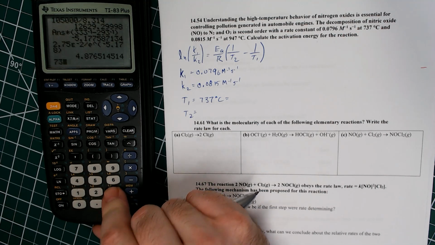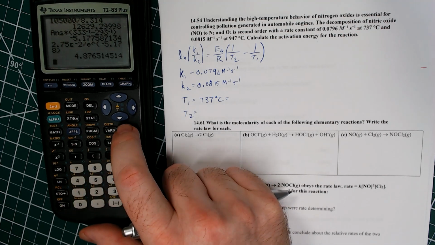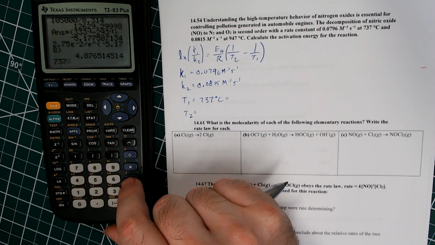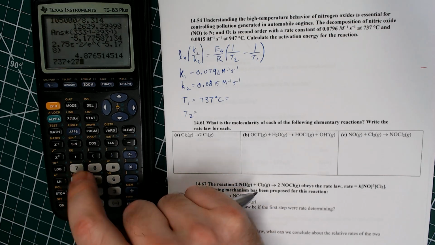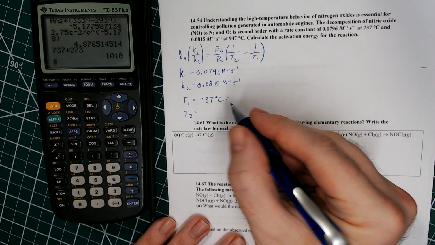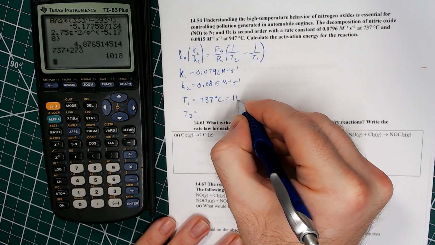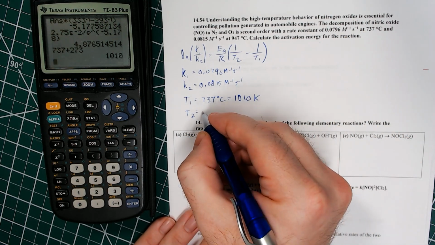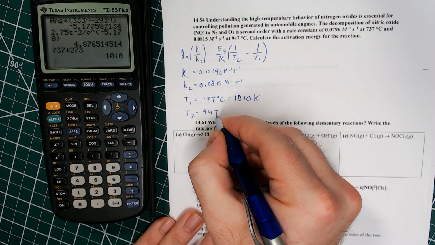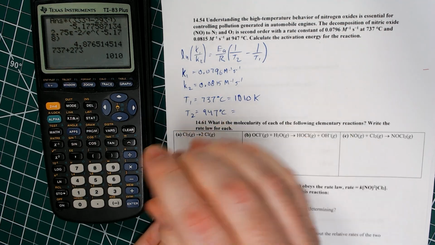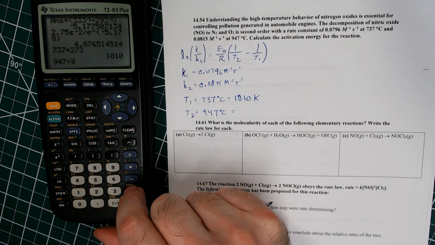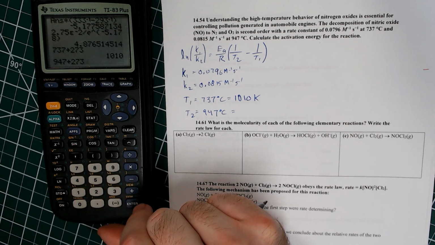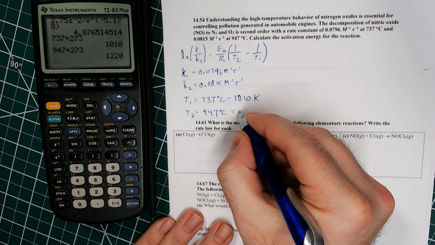So 737 plus 273 gives us 1010 Kelvin. And then for T2, it's 947 degrees Celsius, and 947 plus 273 equals 1220.